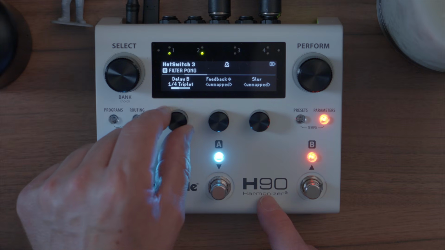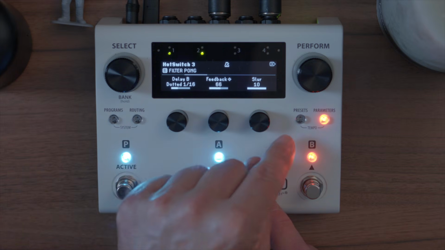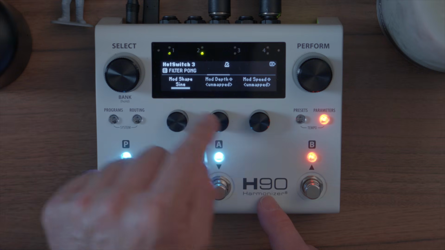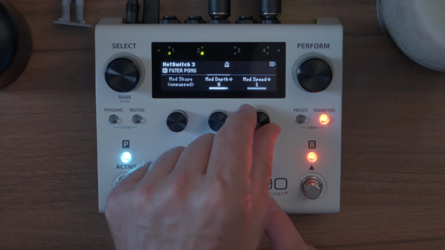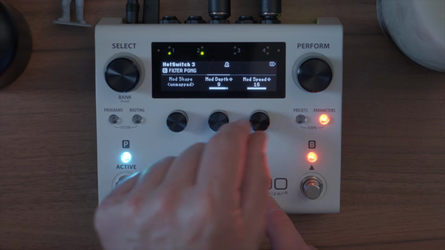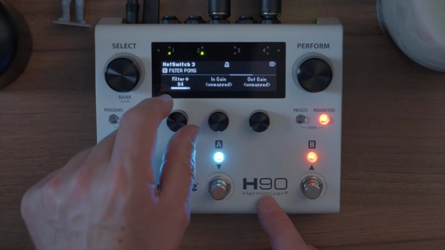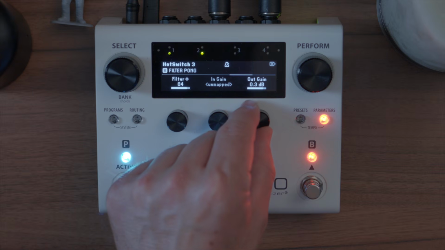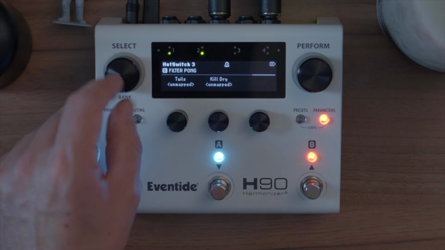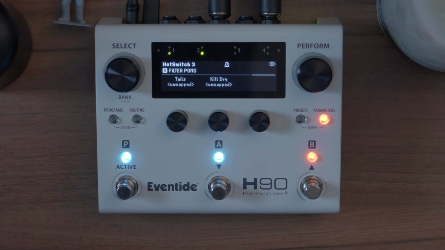Delay B. Don't really want triplets, so much higher feedback. Mod shape sine I think is fine. Mod depth, let's have them bigger. Okay, so it's now starting to sound slightly more crazy. Okay, we'll leave it like that.